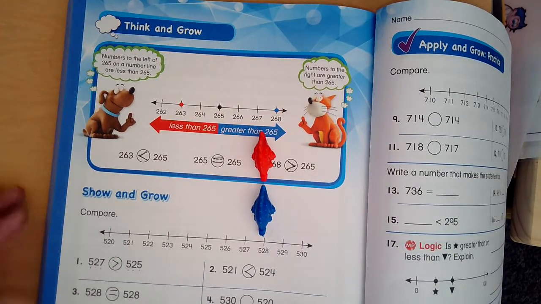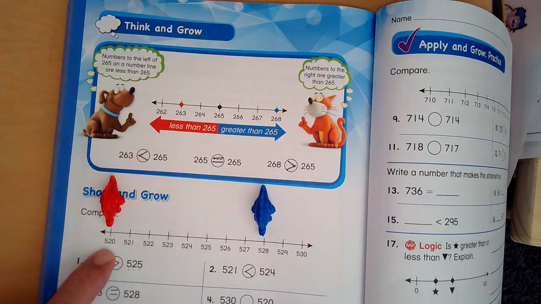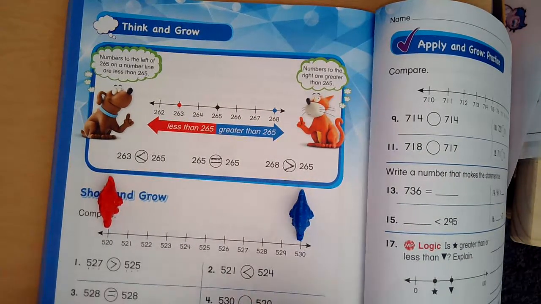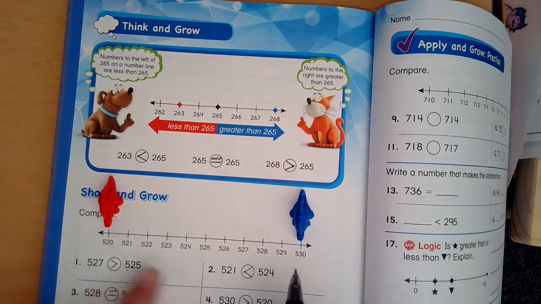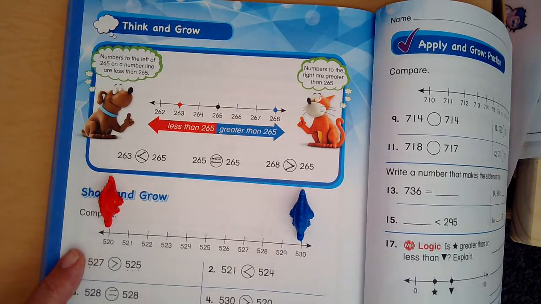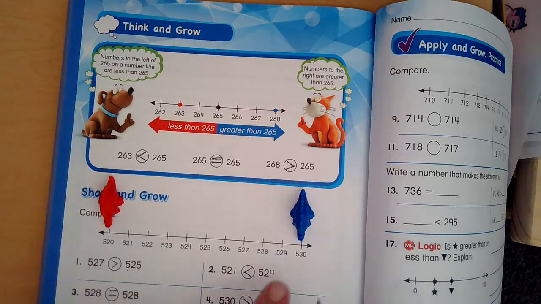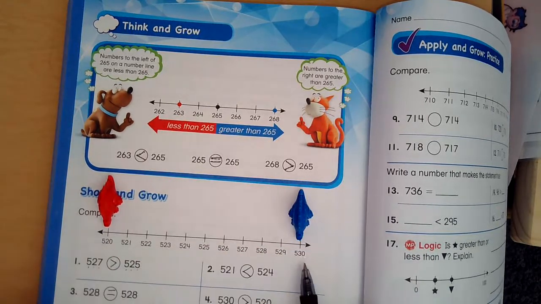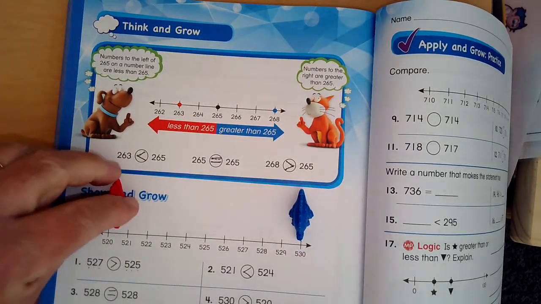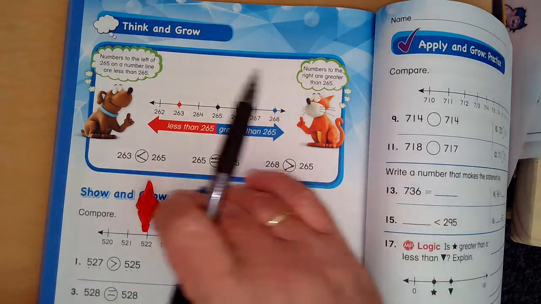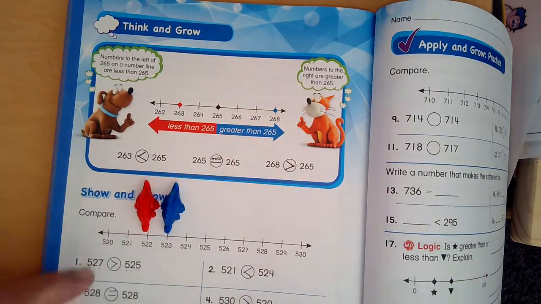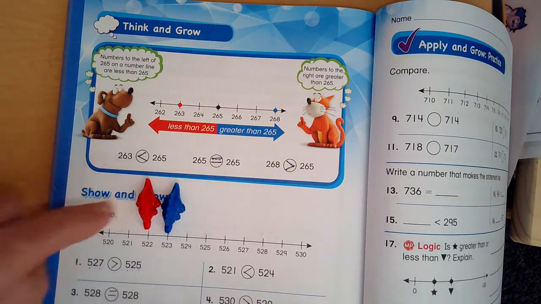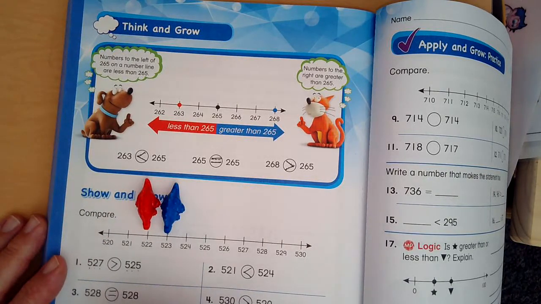530, 520. I have 520 right there. I have 530 right there. 530 is greater than 520. See how that works? If I go to the right, this number is greater than this number. It's to the right. 522, 523. Let's see. 522 is to the left, is less than 523. So I do this. Okay.